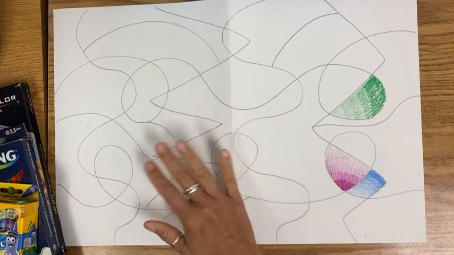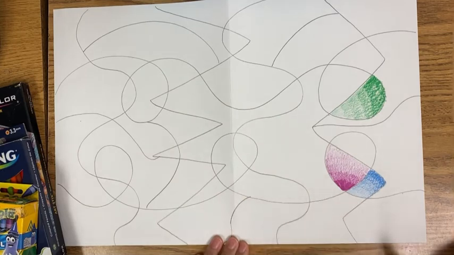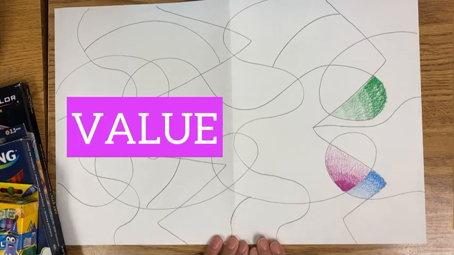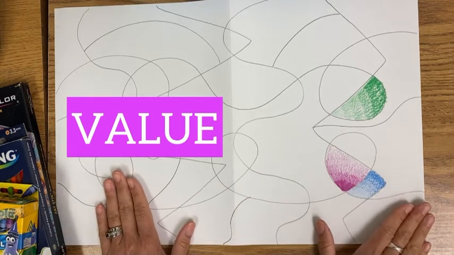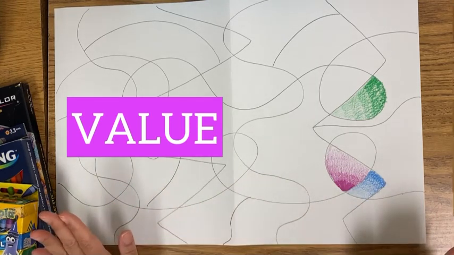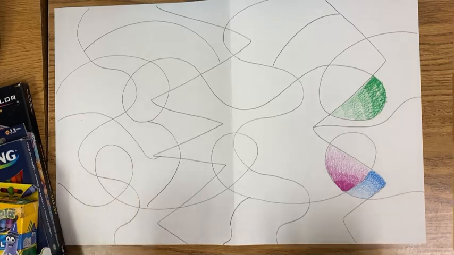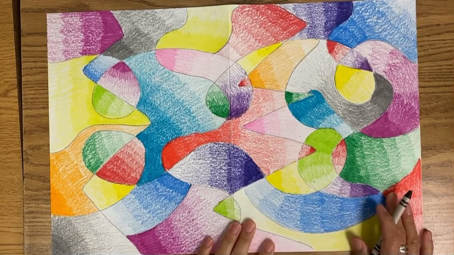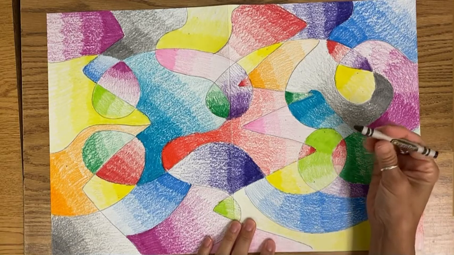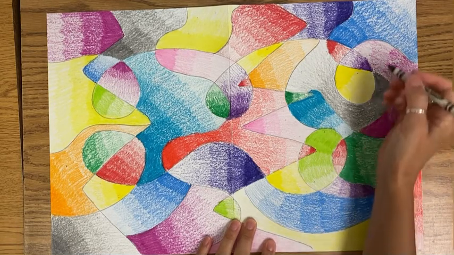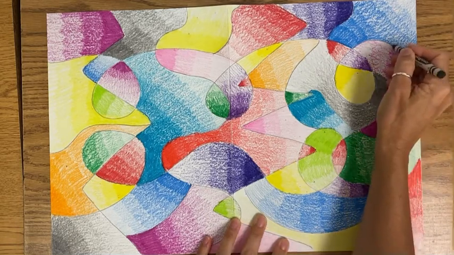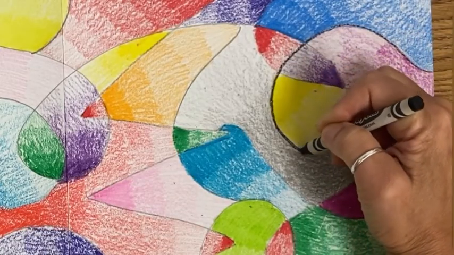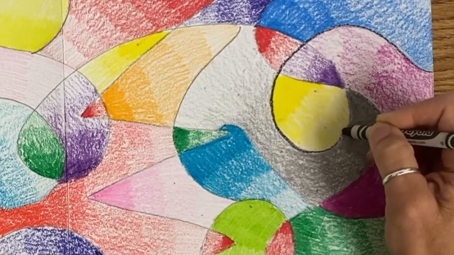And that is how you are going to color the entire cover of your sketchbook. Value is a beautiful way to take your artwork from looking great to looking amazing. It makes such a difference in your work of art. Once you have finished coloring everything, now you can take a dark colored crayon like a black, and you can maybe outline some of those original lines that you drew, just to really make them stand out.